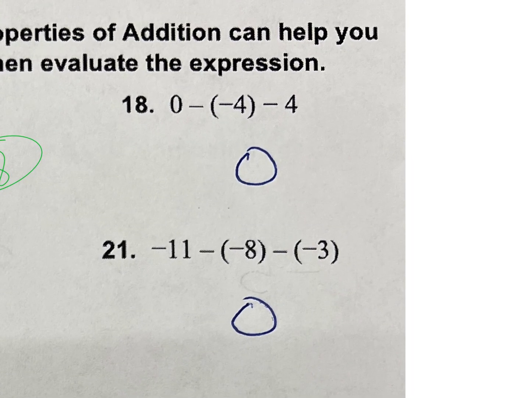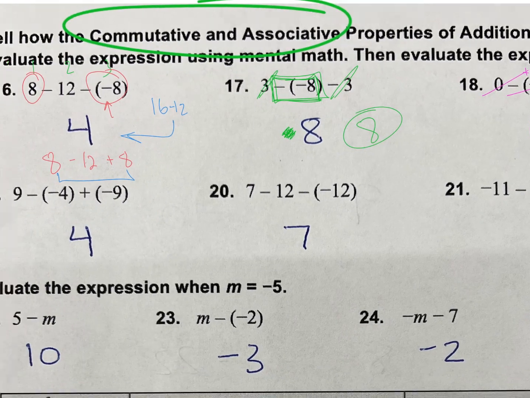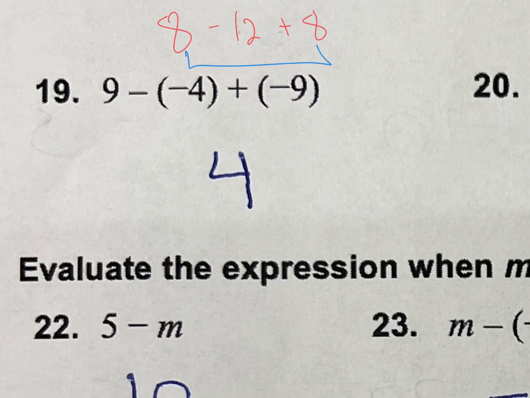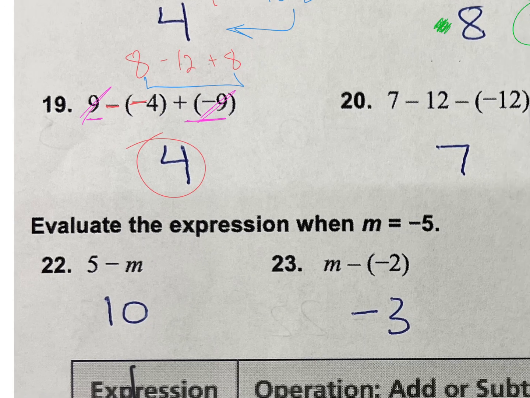This one is similar in that this is a positive 4. 4 minus 4 is nothing, and nothing minus nothing is nothing. Right here, 9 plus negative 9 cancels, leaving you with removing negativity, or known as being positive.